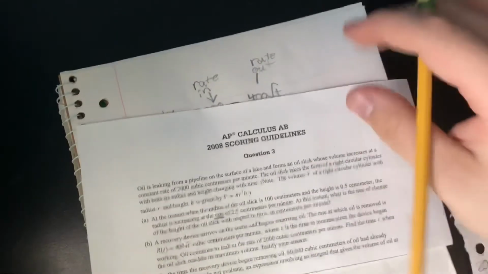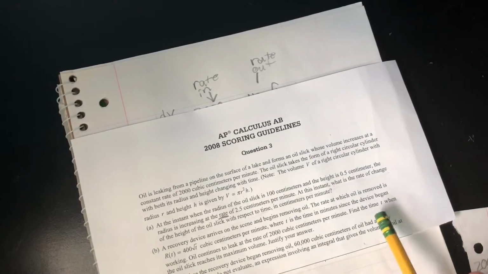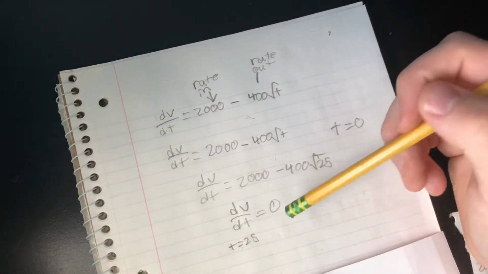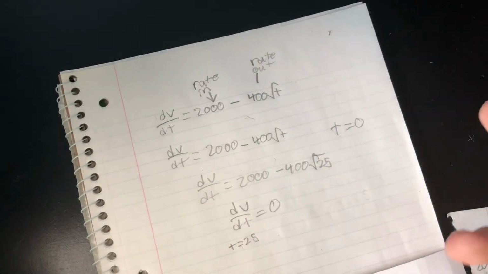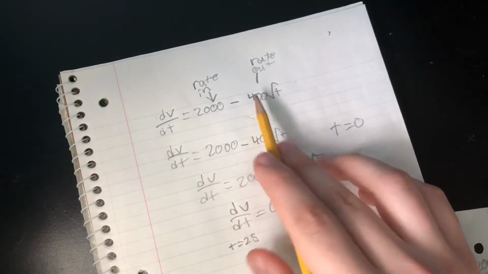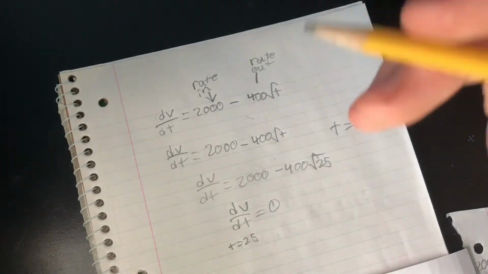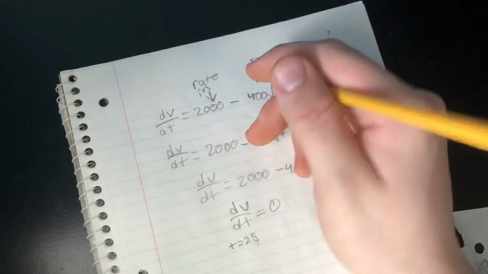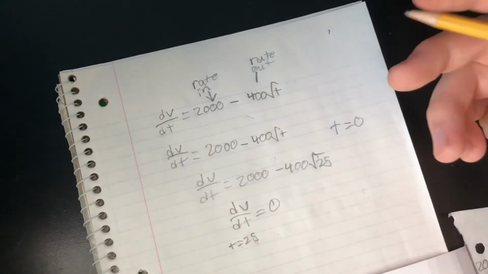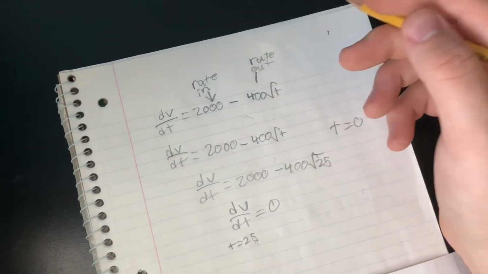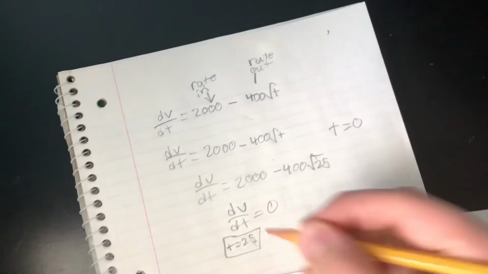So now let's take a look back at the question. It's asking for time t when the oil slick reaches its maximum volume. So we found when dV/dt equals 0. Because we found that it equals 0, we now know that that's the maximum, because if the rate out is equal to the rate in, then that means it's at its max, because every interval after 25 is going to give more out than going in. So after 25 minutes, it'll start declining because the rate in is not increasing at all, but the rate out is. So 25 would be the answer to this question.